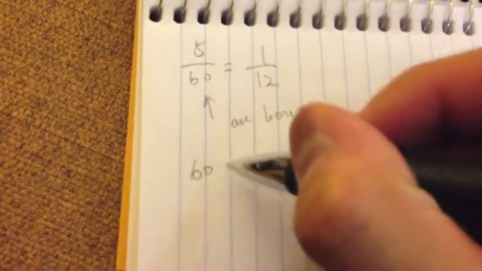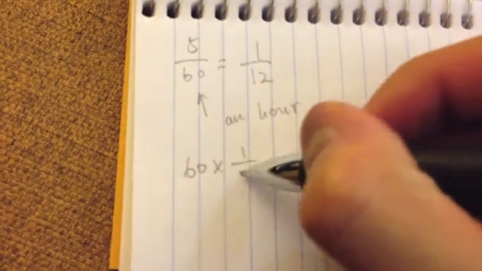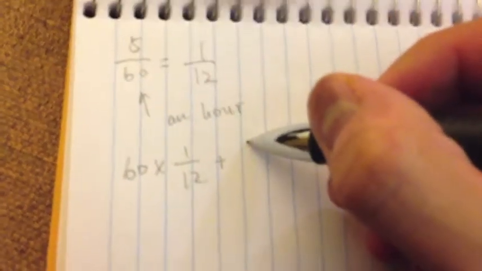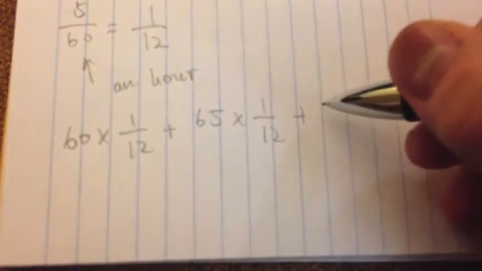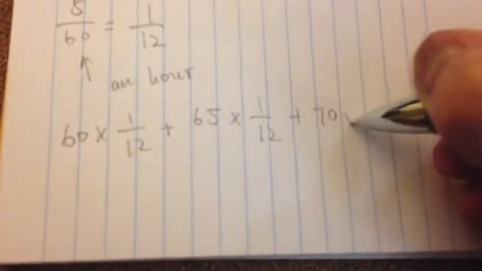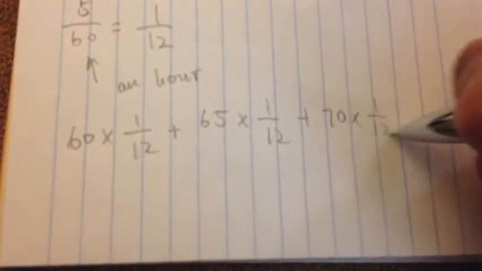So I have to do the calculation, which is 60 times 1/12 plus 65 times 1/12, and so on. I'm going to do that for the entire data.